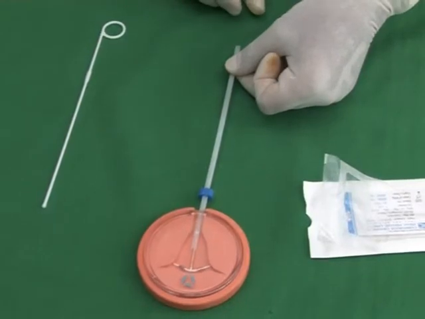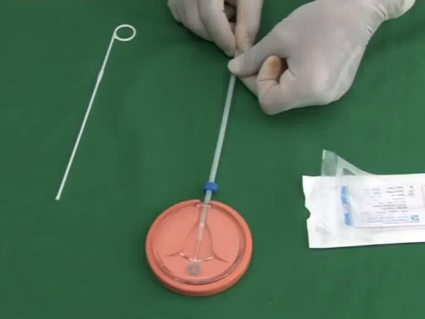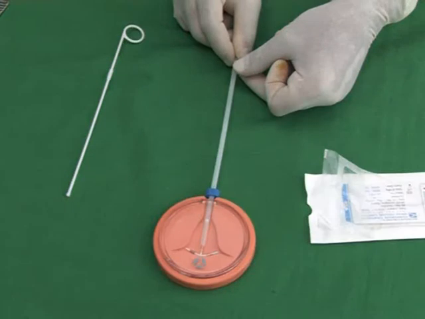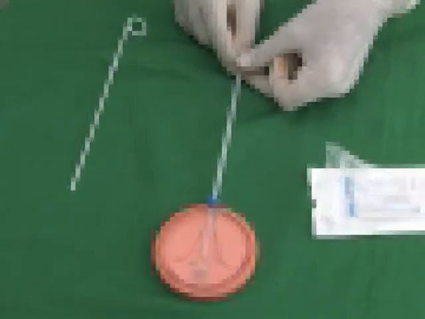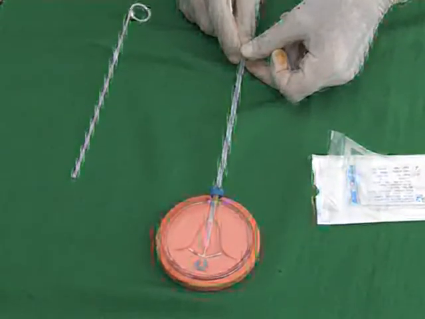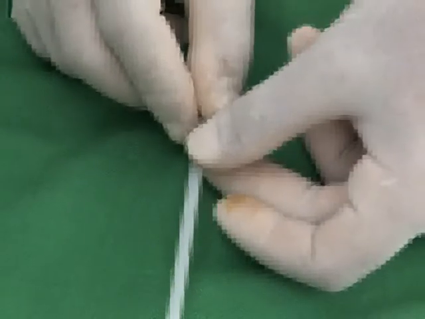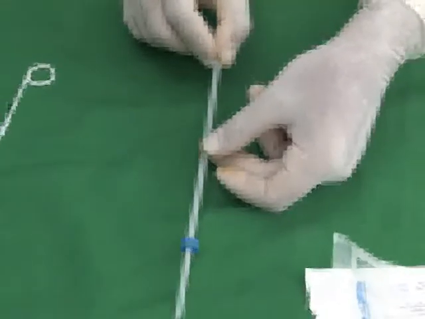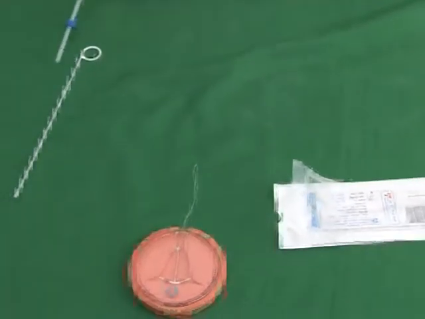Once you have done this, make sure that you again move the outer tube towards the uterine fundus so that it will help to position the intrauterine device properly in the uterine cavity. Then you withdraw the outer tube completely from the uterine cavity and the cervical canal.